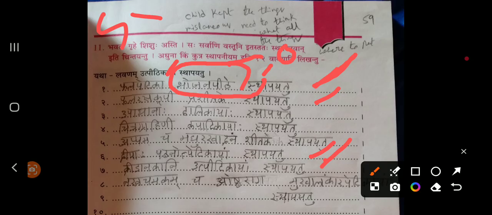So we need to convert the object into the respective Saptami Vibhakti form, whether it is singular, dual or plural. The dining table is only one, right? It can't be dual or plural, so it has to be singular. So this Bhojana Pita has to be converted into Saptami Vibhakti singular form, which is Bhojana Pite.